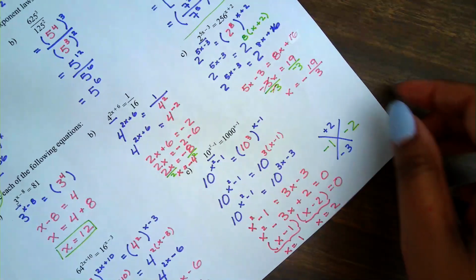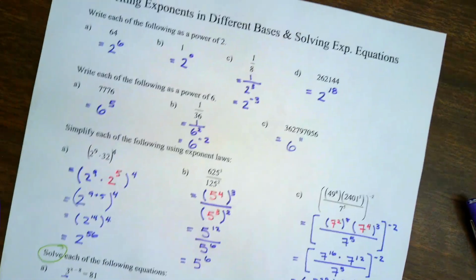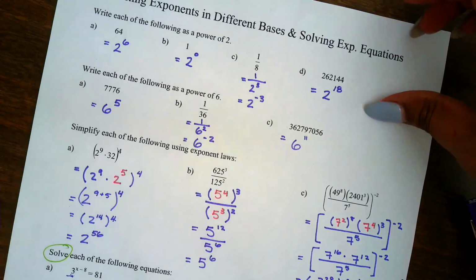Okay? So that is the entire lesson. That is writing exponents in different bases and solving exponential equations.